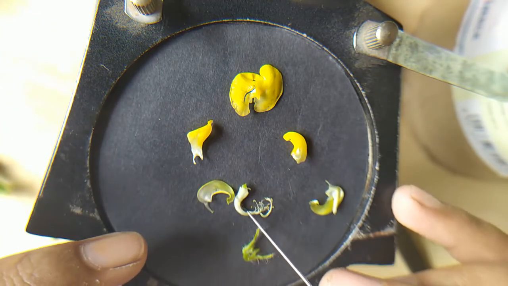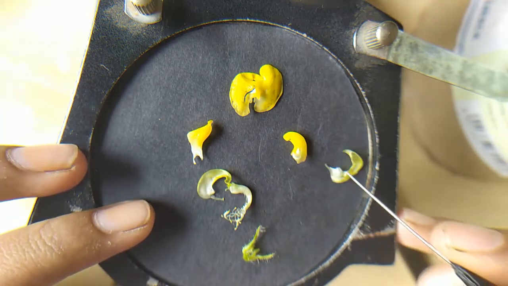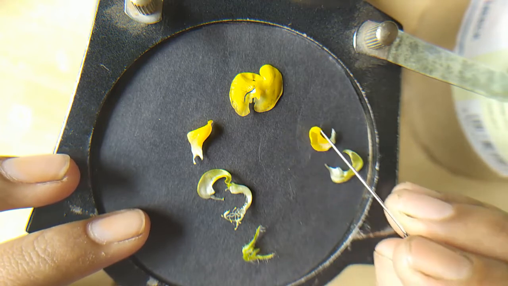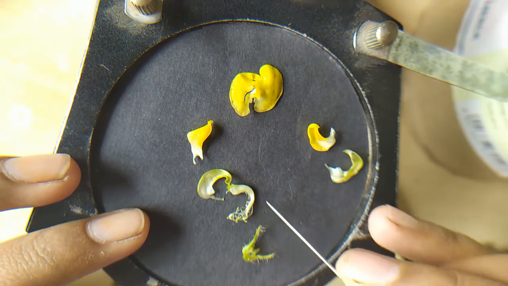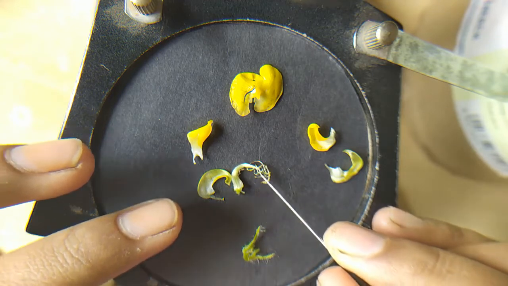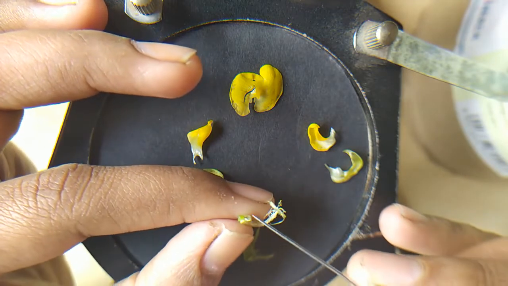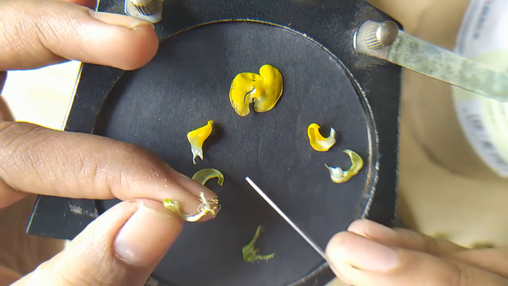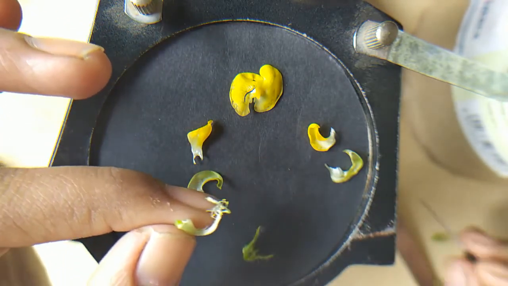Okay, the 9+1 condition, where one anther is here. Where does it go?